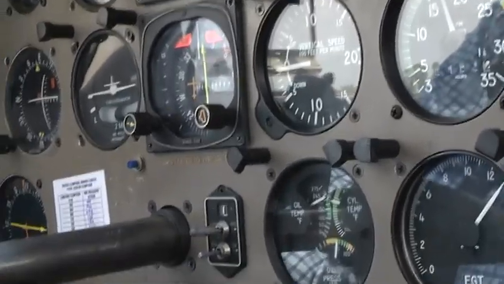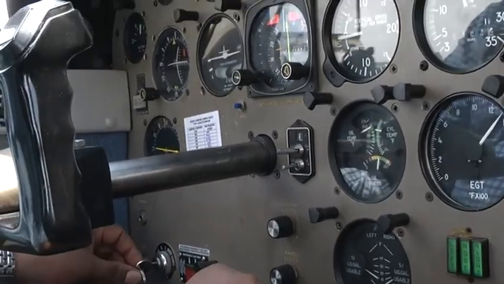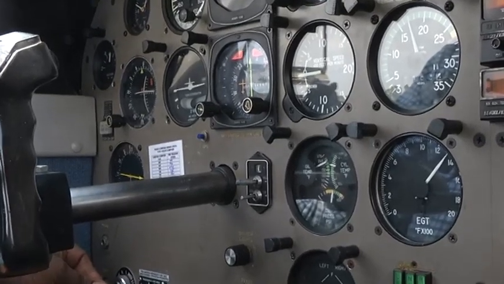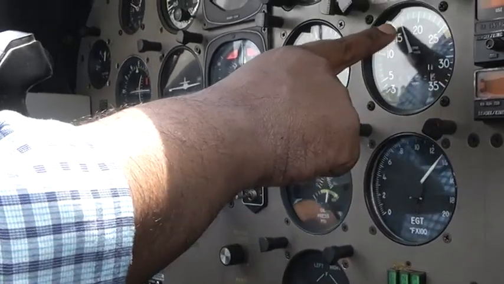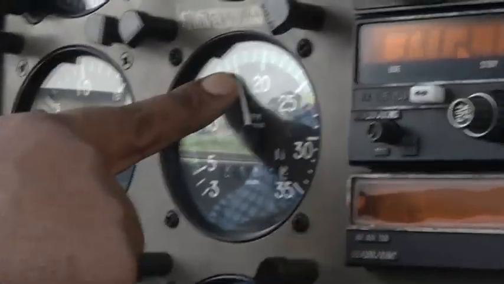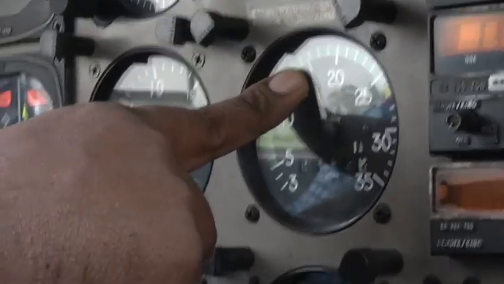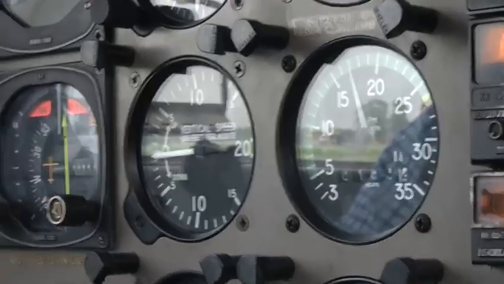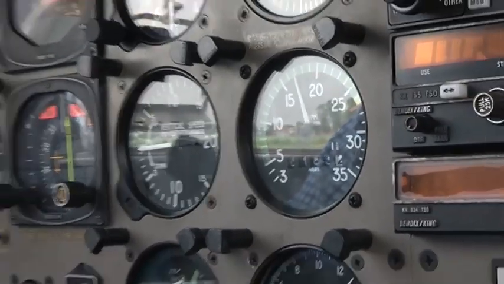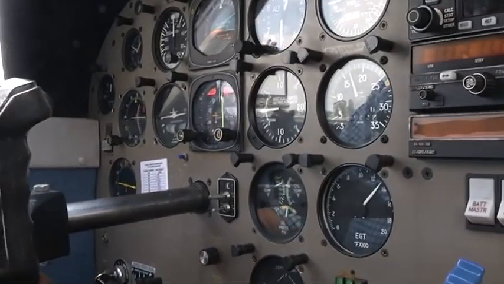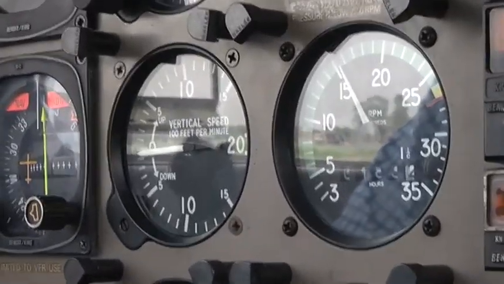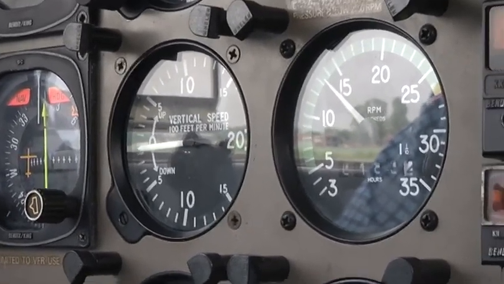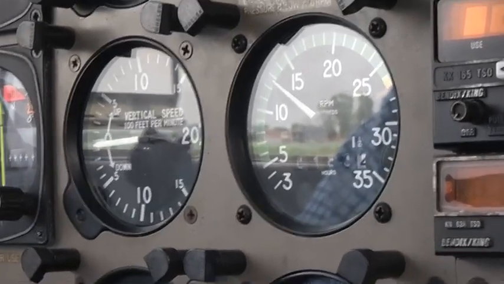Now I will put the ignition key from both to left position and we will again observe the drop. Again, the drop in RPM was around 100. So we have checked the ignition system. Now we will reduce the RPM again. See, gradually I am reducing power. The needle is coming back and we are approaching 1000 RPM.